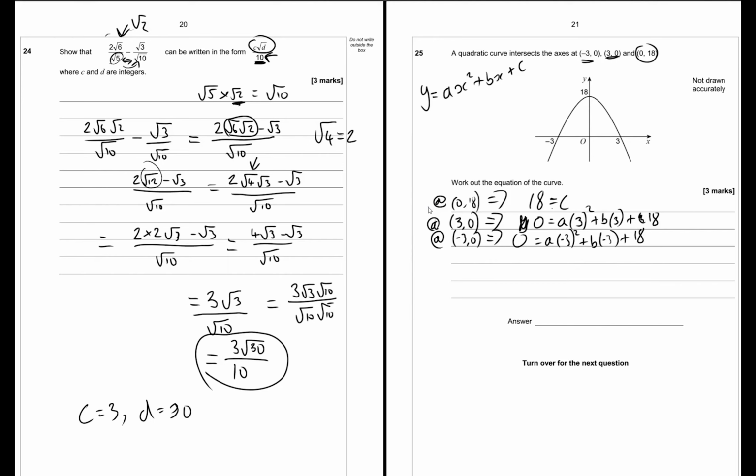Okay, so let's neaten up these equations. This one is going to go to 9a plus 3b equals minus 18. Okay, that looks good.